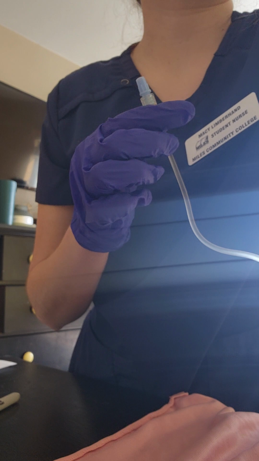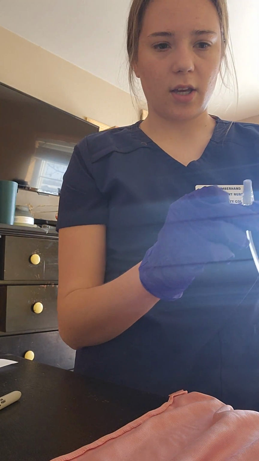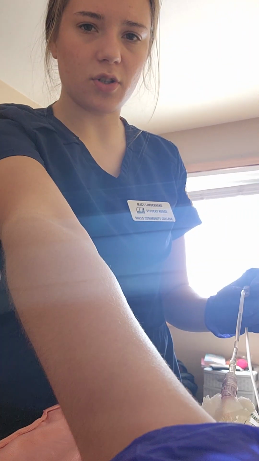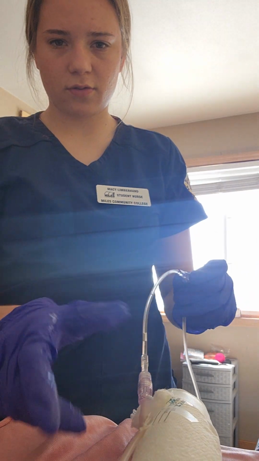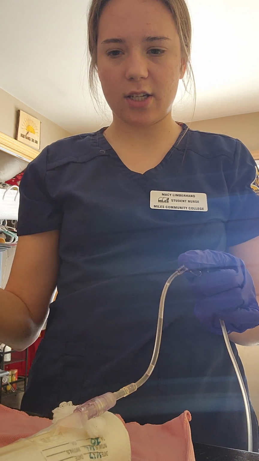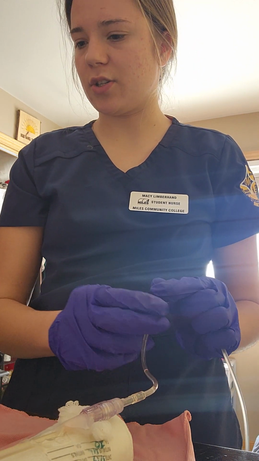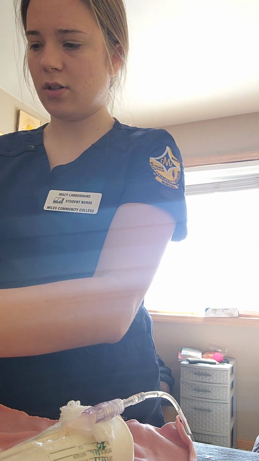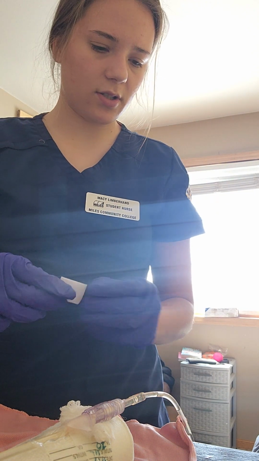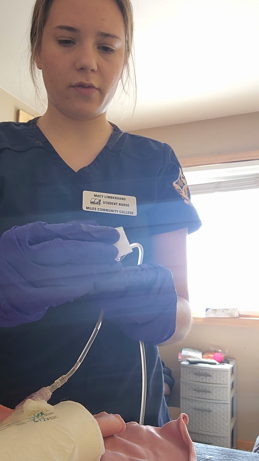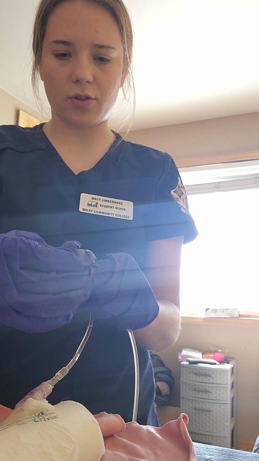Okay, so I'm going to hang it above my primary, and then I have my patient here, her IV. See if I can show you better. Okay, so this is her IV, and I would have inspected this and made sure that there were no signs of phlebitis or irritation. So then I'm going to come to this little port here, and I'm going to wipe it off with an alcohol swab.